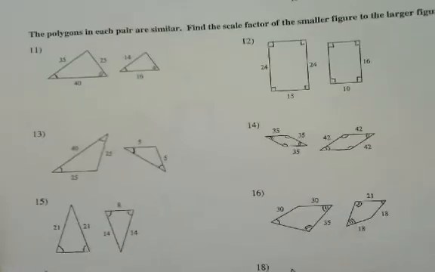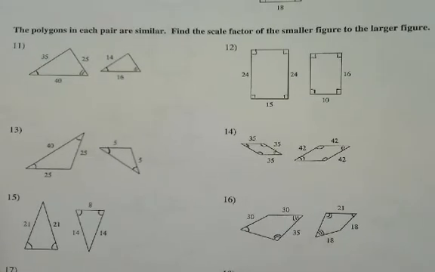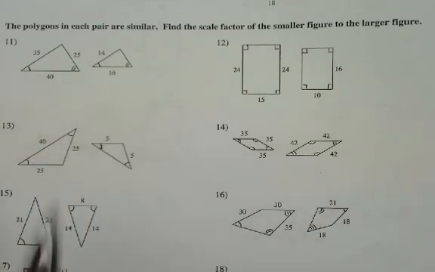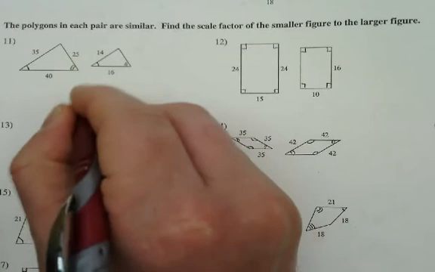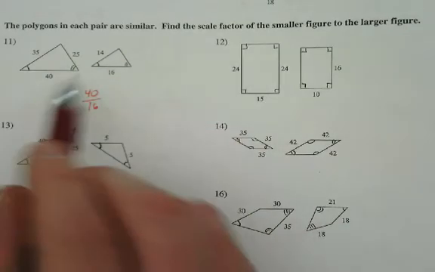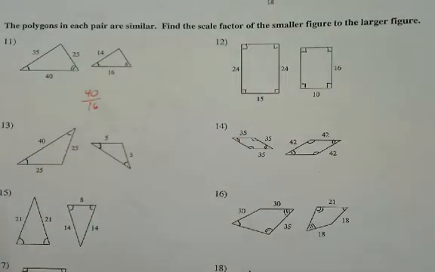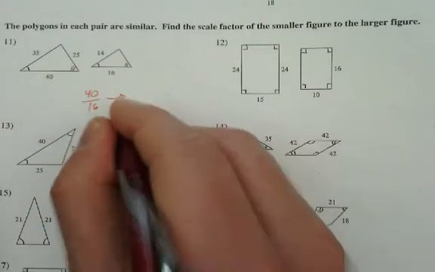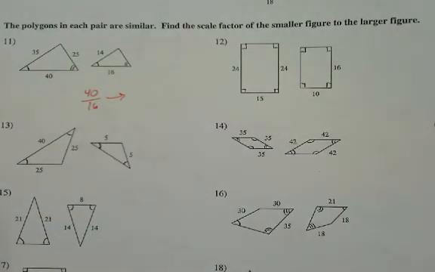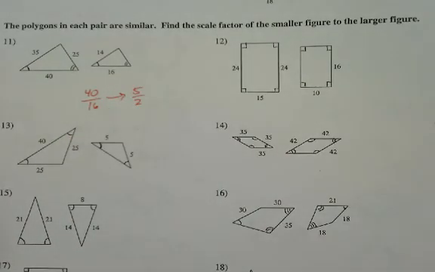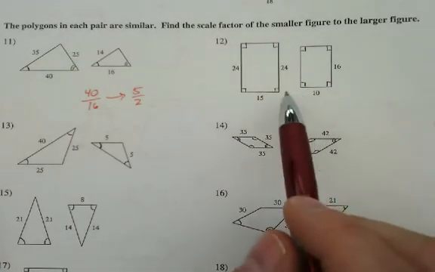Okay, now when we go to the back, they're telling you the figures are similar. You have to find the scale factor. So basically, they just want to know what goes with what. This 40 goes with that 16, not because they're both on the bottom, but because they're both in between those corresponding angles that are marked. What does that reduce to? 5/2.